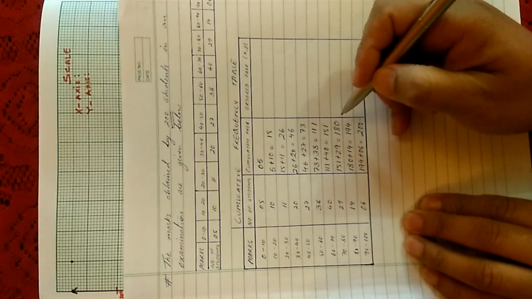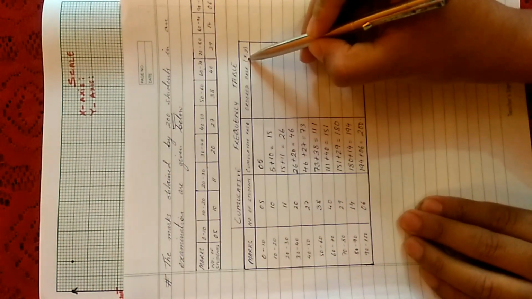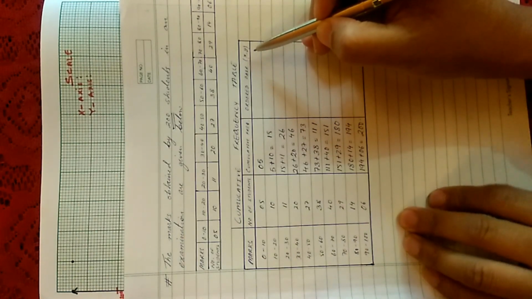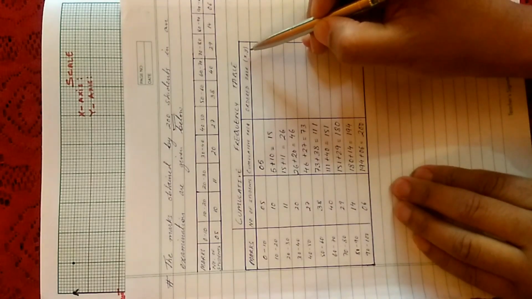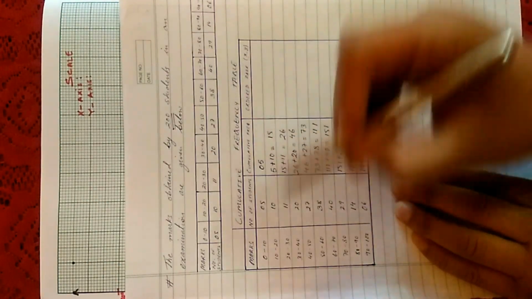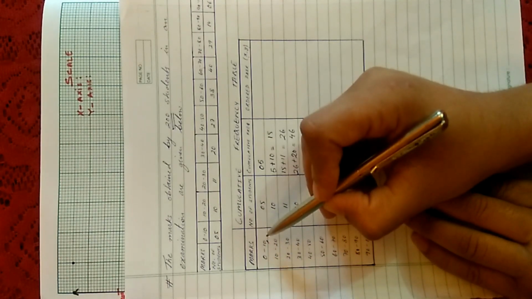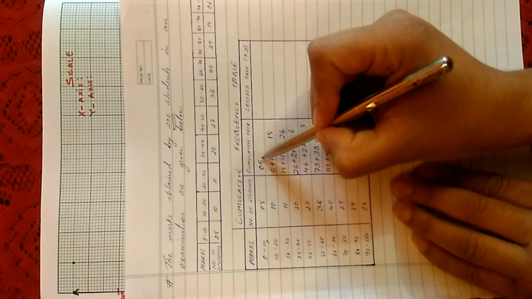Now the ordered pair is the value of abscissa and ordinate that we will require in order to plot an ogive. Now in a less than curve or less than ogive, we take the upper limit of every class as abscissa and the corresponding cumulative frequency as ordinate.